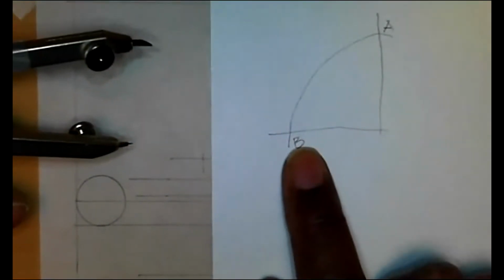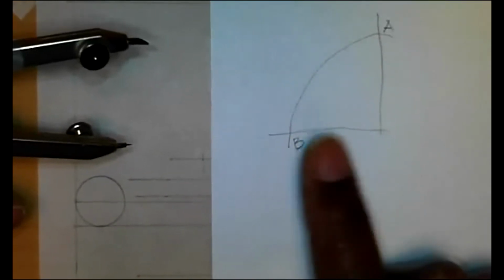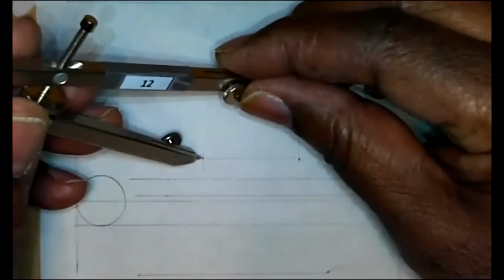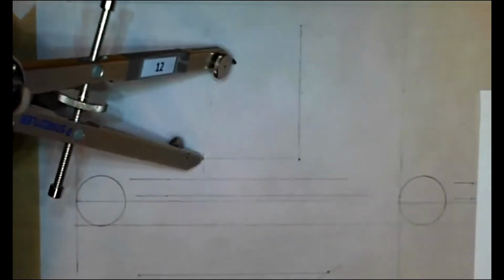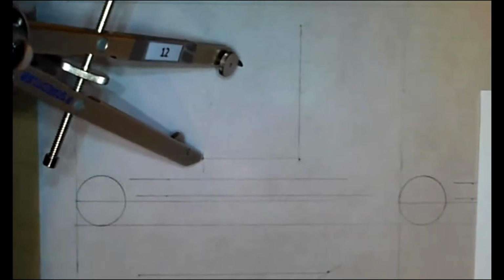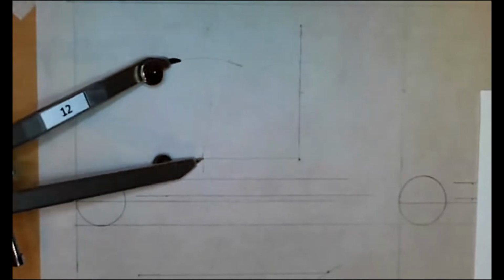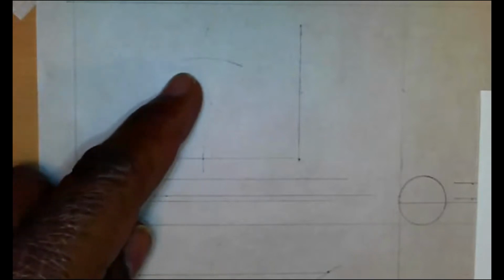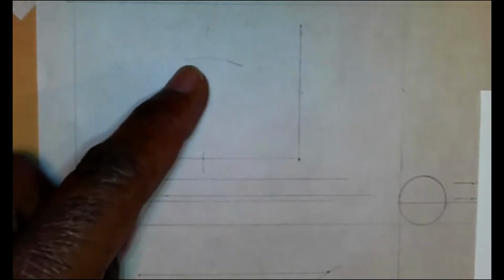Okay, and of course, then you're going to place your needle at B, right here, in intersection B, needle at B. And then you're going to make an arc that's going to intersect the arc that you just made, like that. See that right there? You're trying to create that intersection. I'm calling that C.